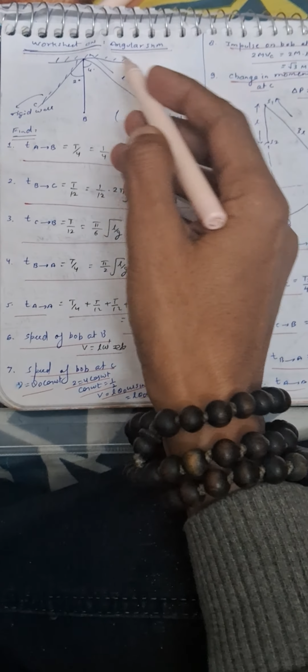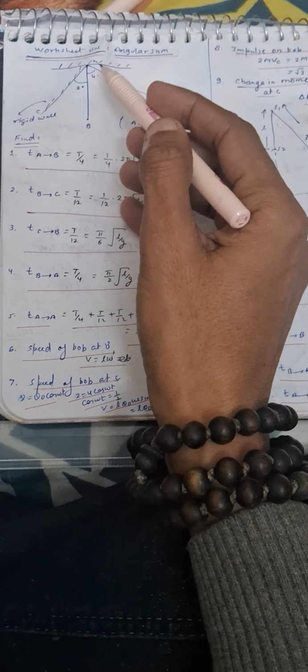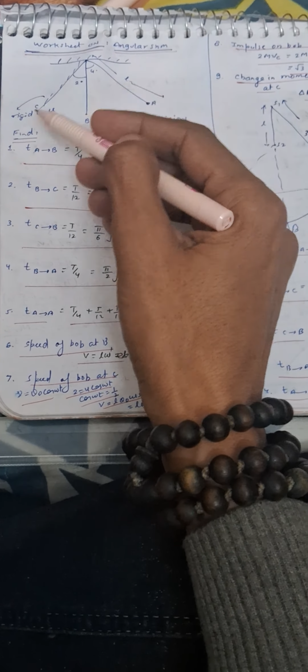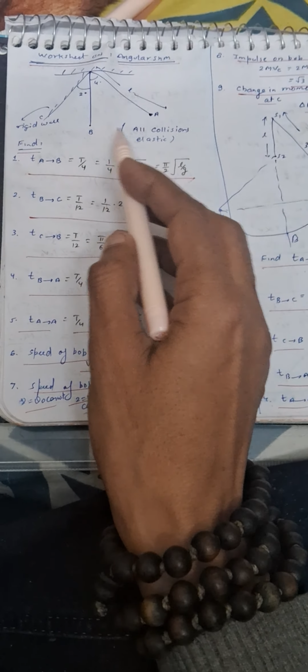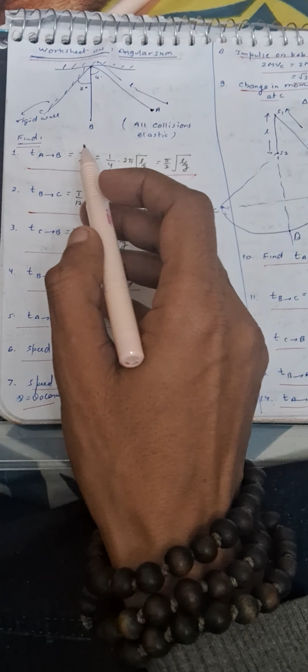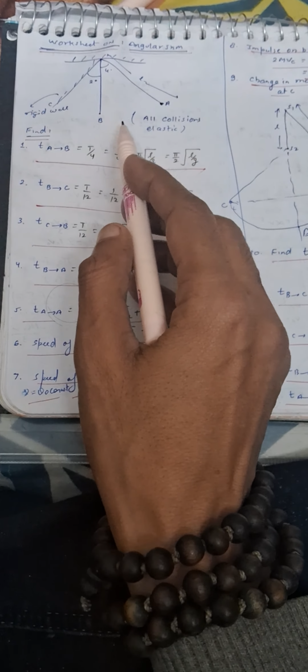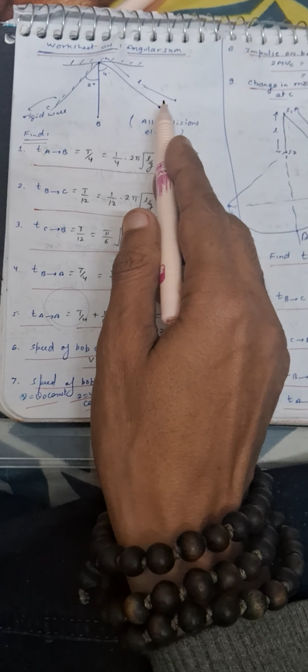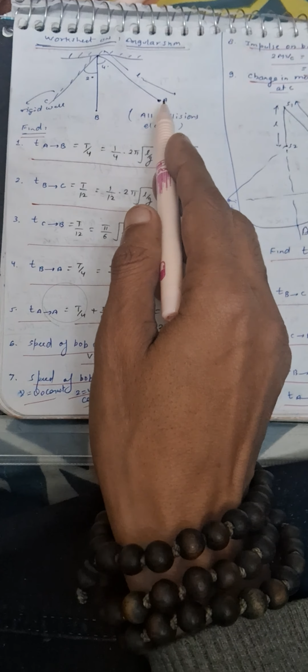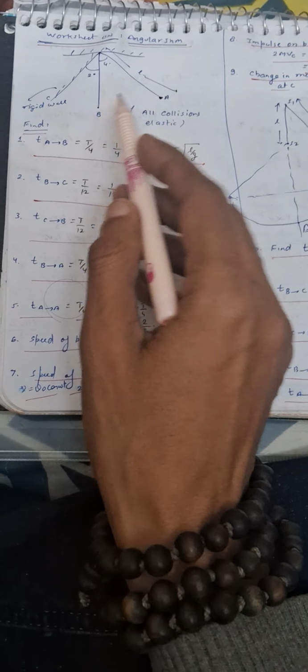Here is a simple pendulum having amplitude 4 degree, and here is a rigid wall, and all the collisions are given to be elastic. So the first question is we need to find the time taken from A to B. If the pendulum is released from rest at A, it is the extreme position, and B is the mean position.